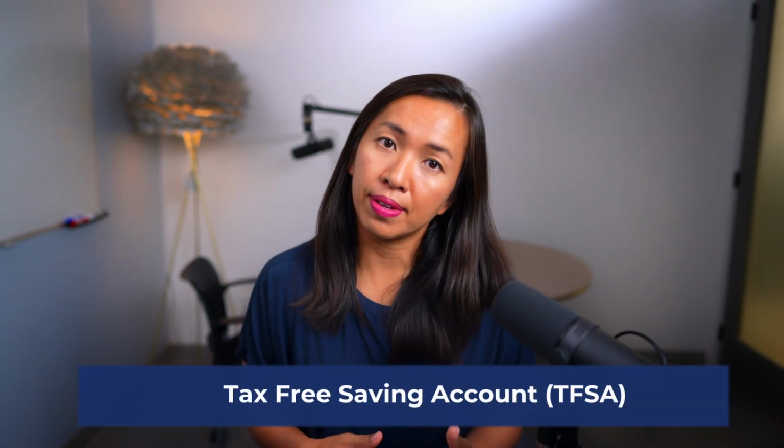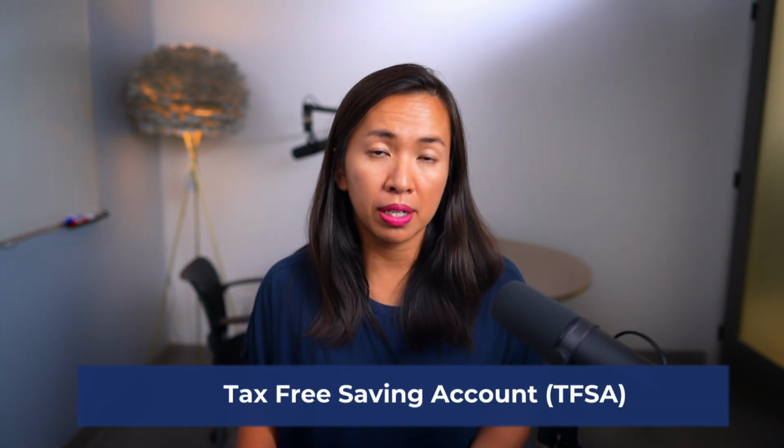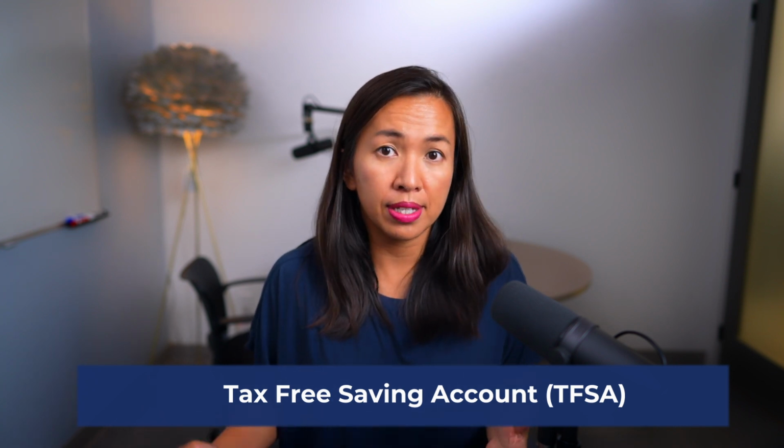Contributing to RRSP and withdrawing from it when you earn low income can be an effective way to lower your overall tax bill. The second strategy is the tax-free savings account. We all know the benefits of contributing to your TFSA account. Investment income you earn from a TFSA can be tax-free for the most part.